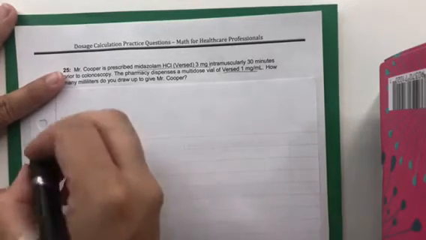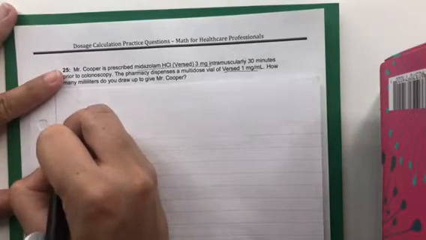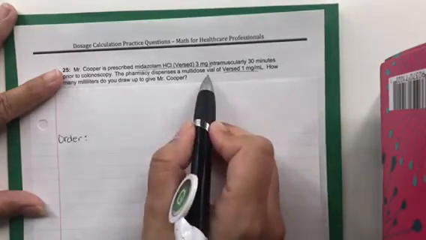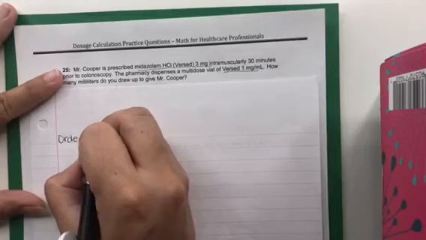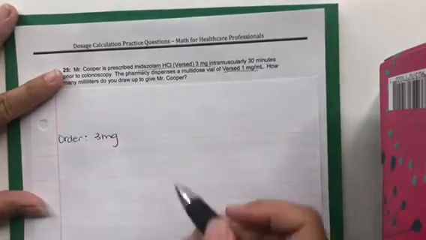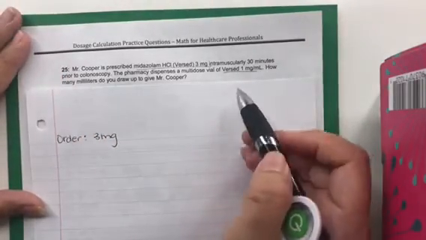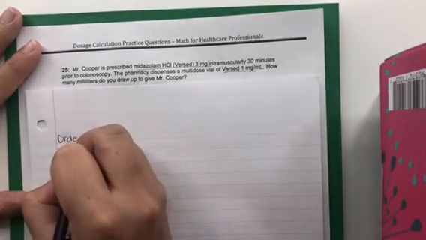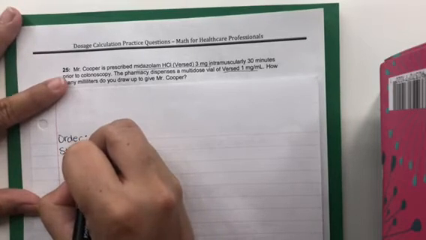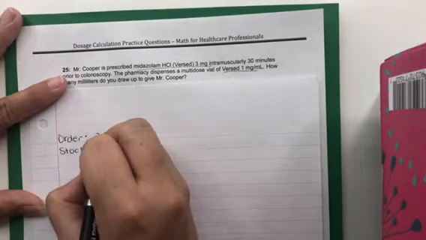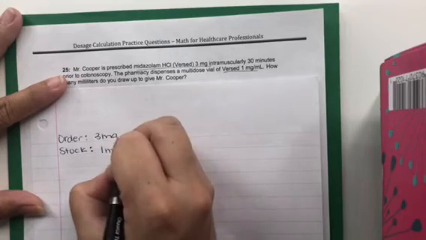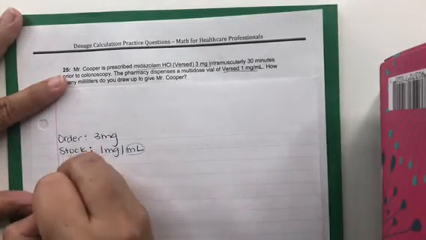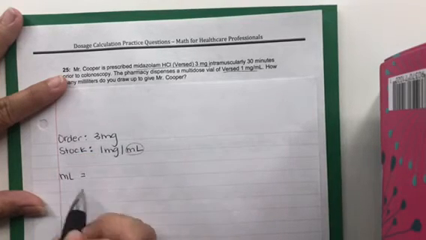So we're going to go ahead and start with the order. I like to write it just like this, order. The order, I make sure that the medication is the same, which it is for 3 milligrams. It doesn't matter how we're administering it, we just need to know how much we are administering. So we're going to go ahead and provide the stock information. The pharmacy gave us a vial of 1 milligram per milliliter. So what we're trying to find is milliliter. So milliliter here, equal sign, that's what we're trying to find.